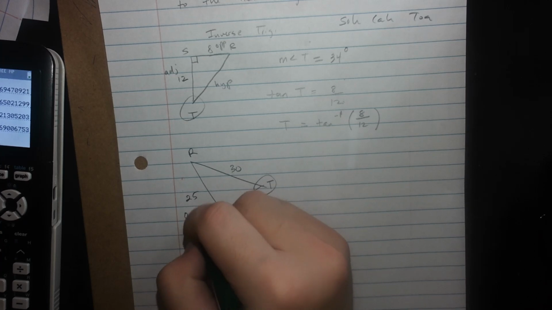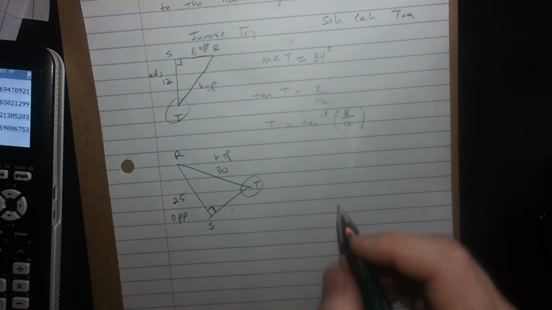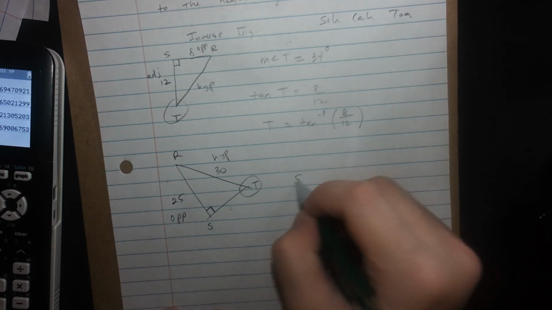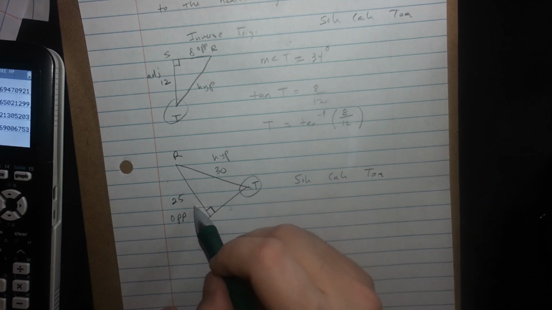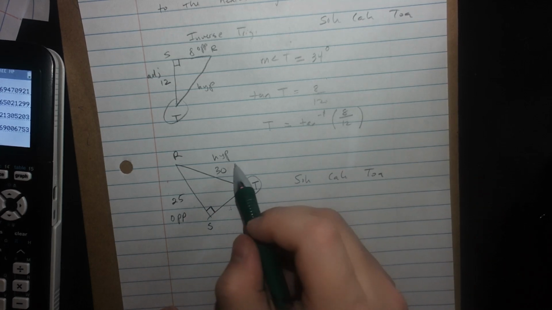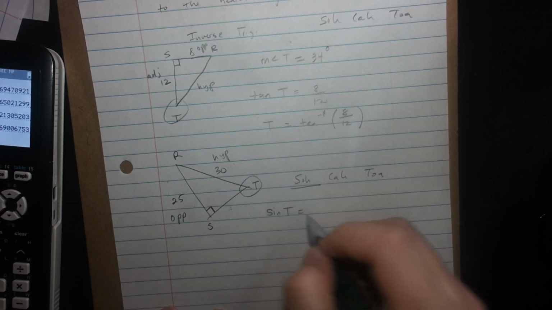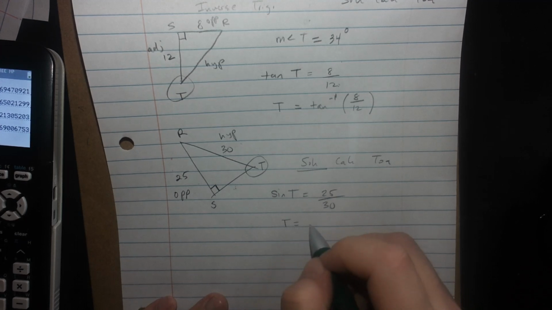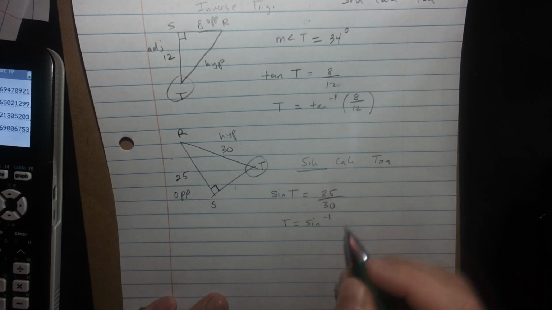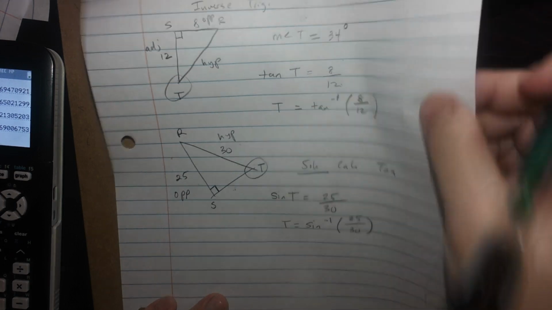So this is the opposite side, and this is the hypotenuse, and that's our adjacent side, right? So opposite over hypotenuse. So that's sine. So sine of T equals 25 over 30. So T equals sine minus 1. So inverse sine of 25 over 30.